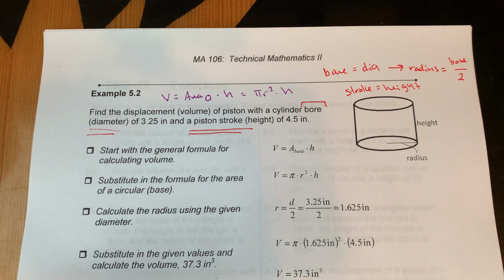So what does that mean? In this question, they're asking, find the displacement, which is the volume of the piston, with a cylinder bore, which is our diameter, of 3.25 inches, and a piston stroke, which is just the height, of 4.5 inches.